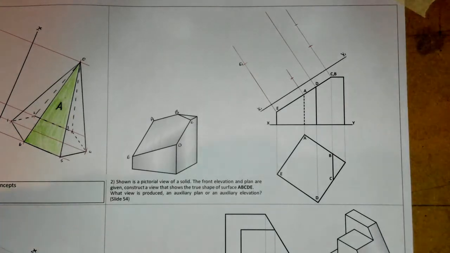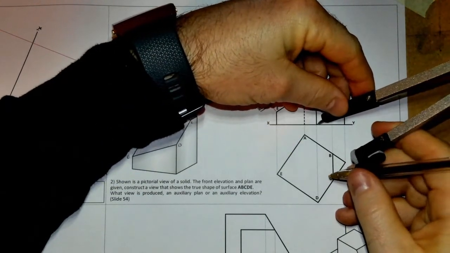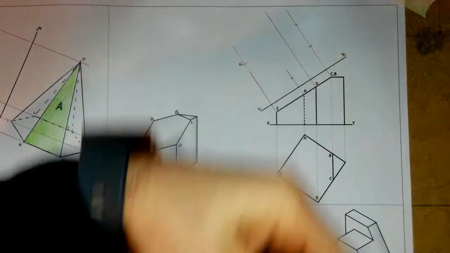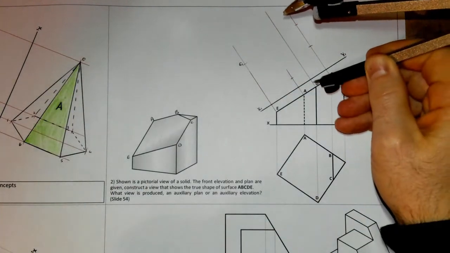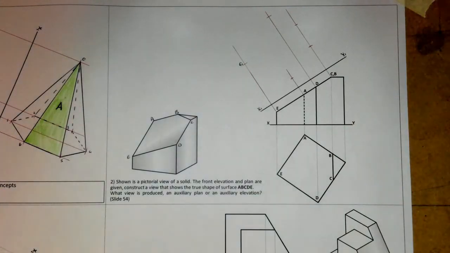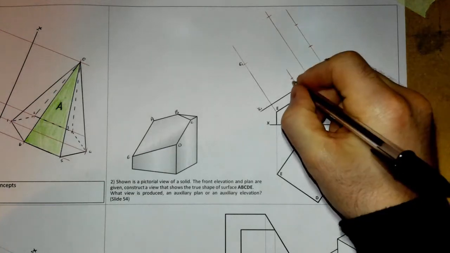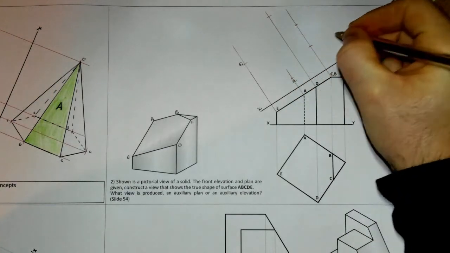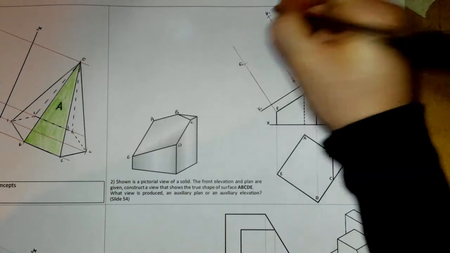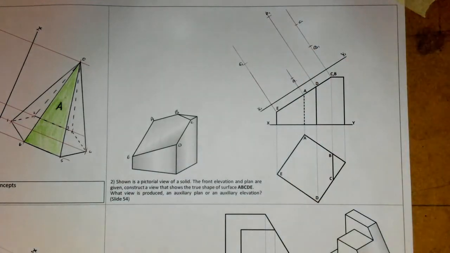And the last one then is D. Take that distance there from the XY line. Then from D here. There we go. Once again, labels. So that was A1. This is B1, C1, D1. Okay. Join them up.